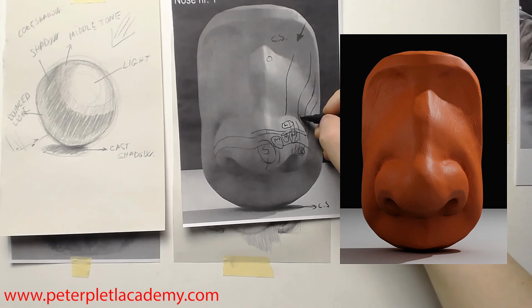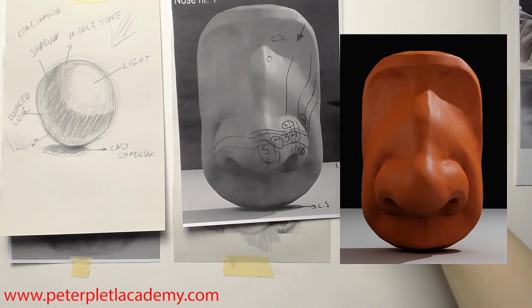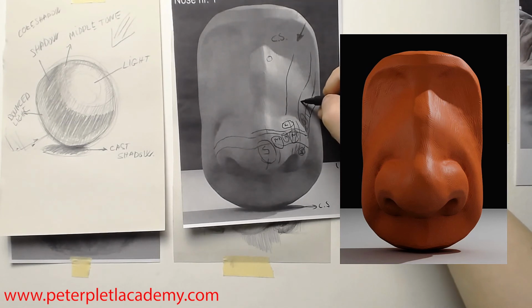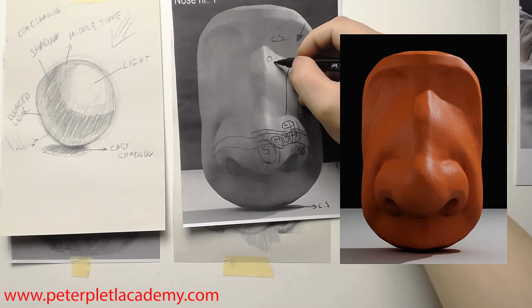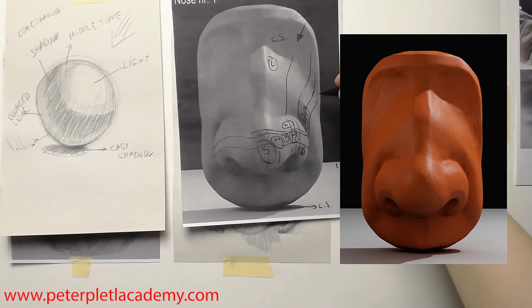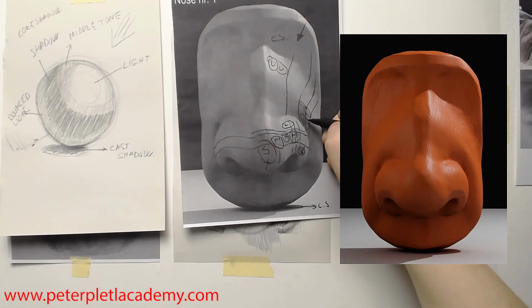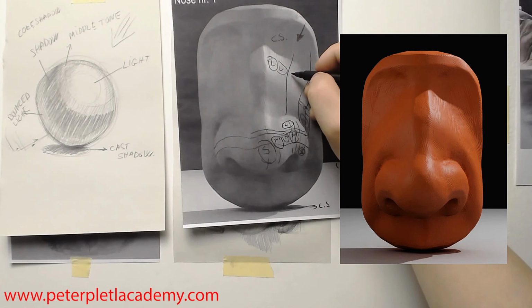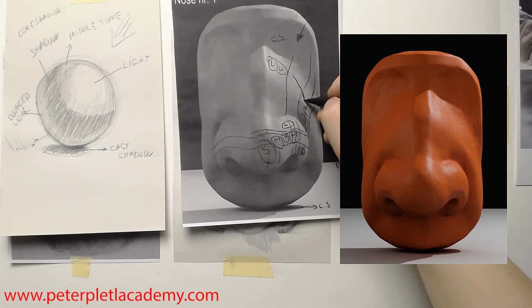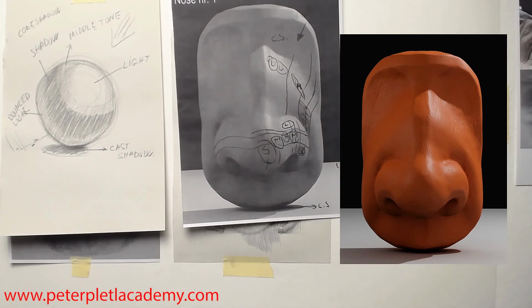And this is shadow here. Shadow, right? Between shadow, this is middle tone, right? This is light. Light. And this is light till here, right? And from the shadow to light, all this is middle tone, right? Middle tone. Alright?